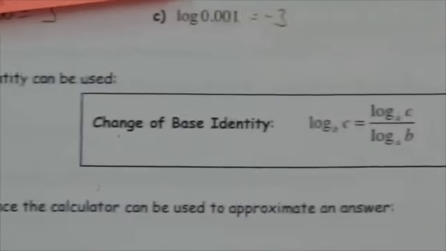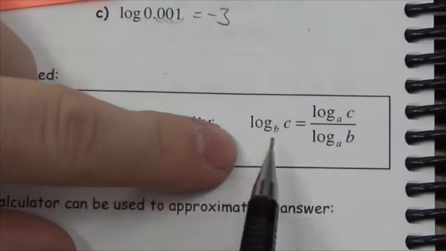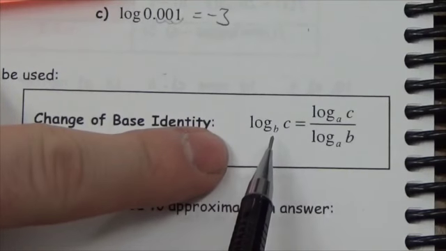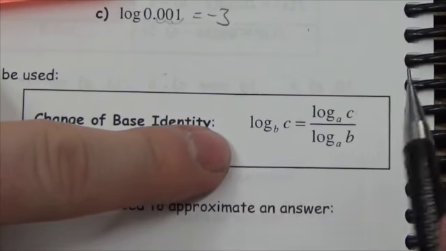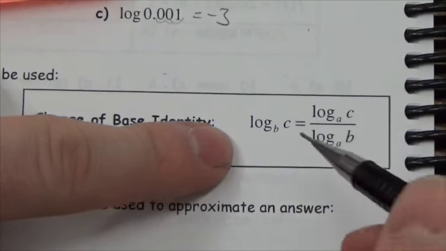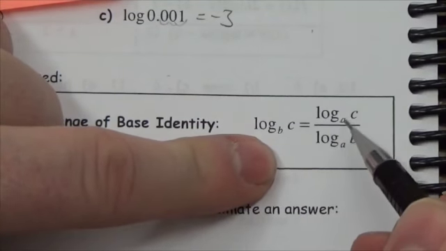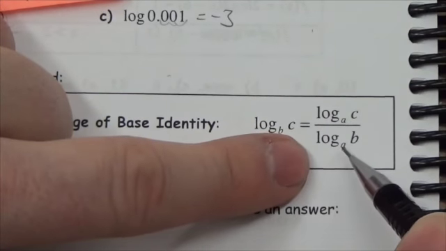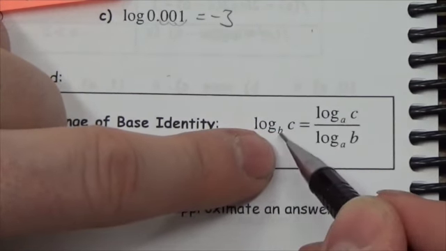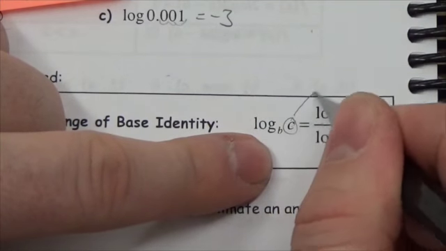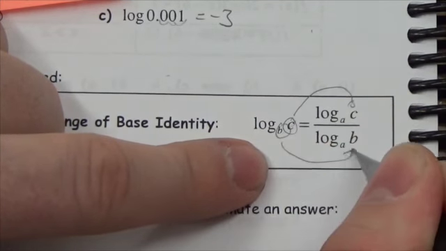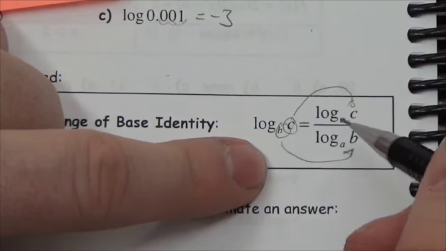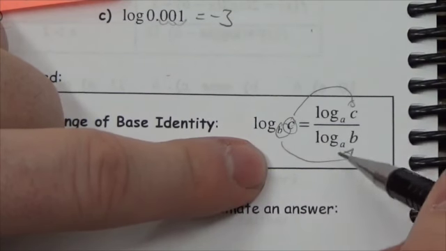Now, change of base identity. If you use this formula, if you're looking at log base b of c, I can change this to whatever base I want as long as I take the log base, my base, of c, and divide that by the log base, my base, of b, the base right here. So that argument goes up here, the base goes down here. Now normally I'm probably going to change everything to base 10 because I have base 10 on my calculator. So let's come back to this.